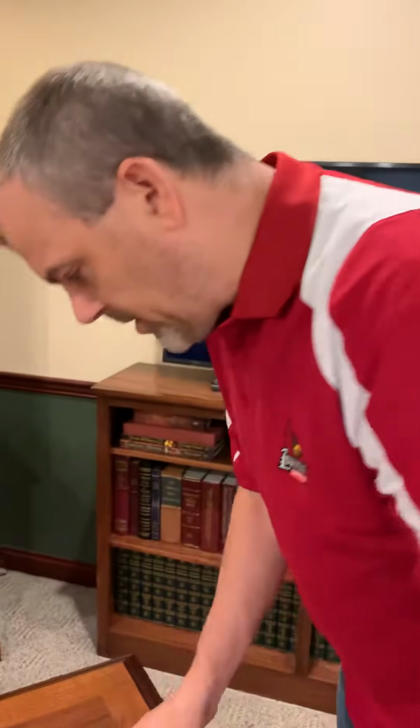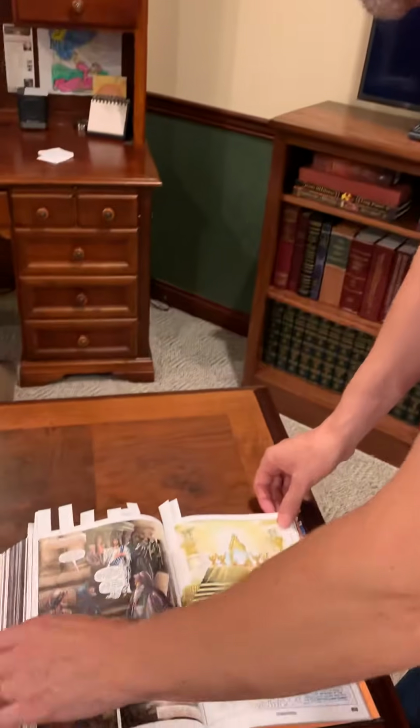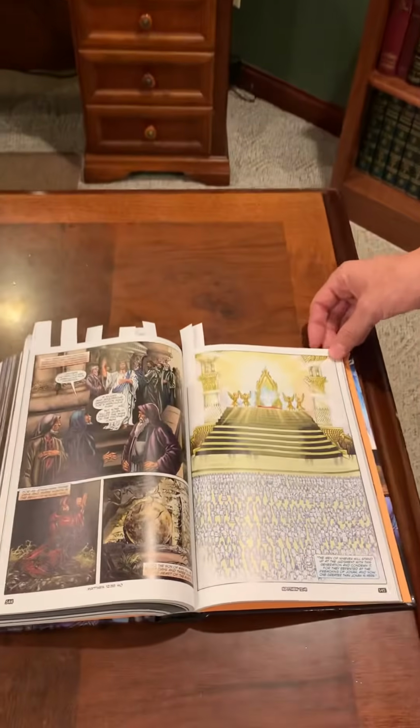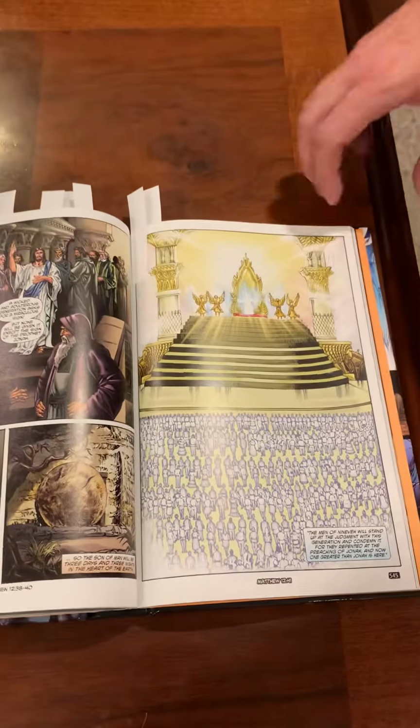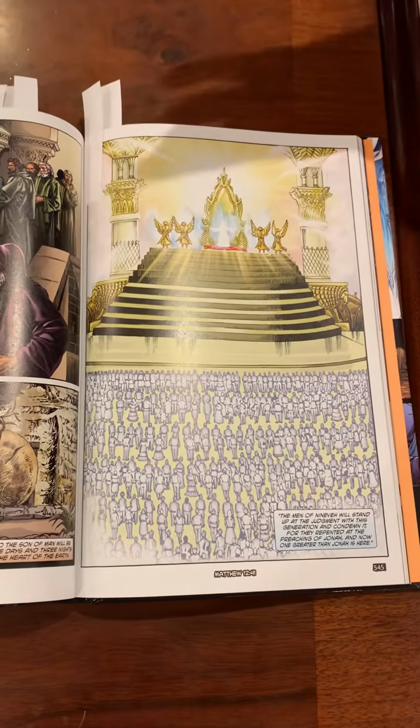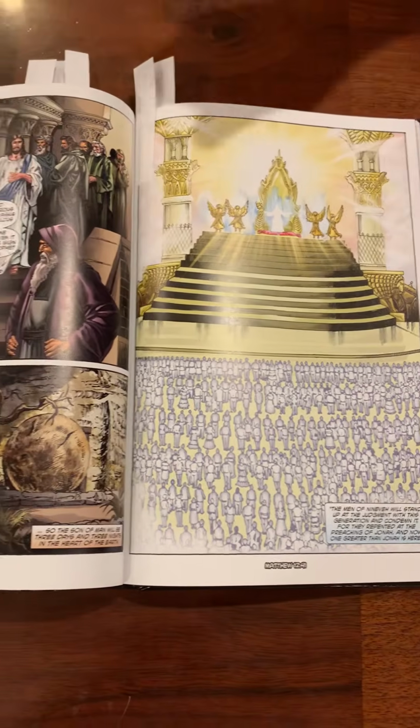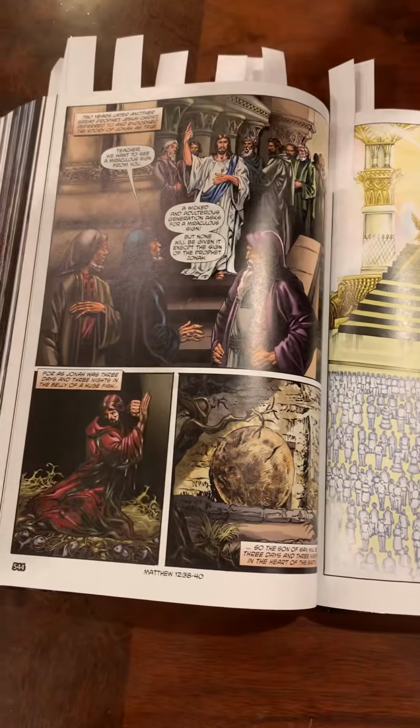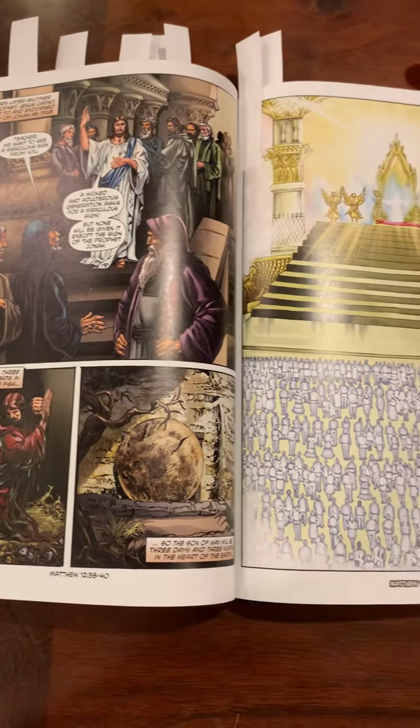A couple more things before I run out of time. Check out the throne room here in the Gospel of Matthew. Now, this is a call forward. So a call forward is when a prophecy happens and they move forward to the event it's prophesying about.